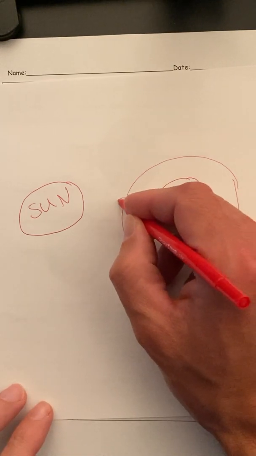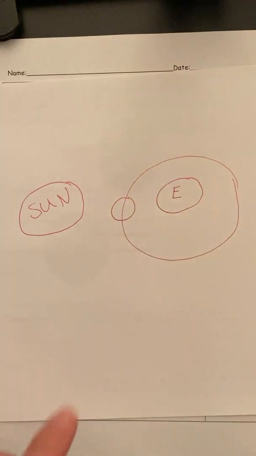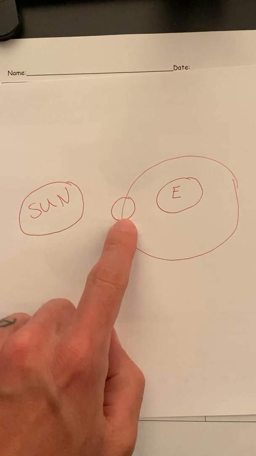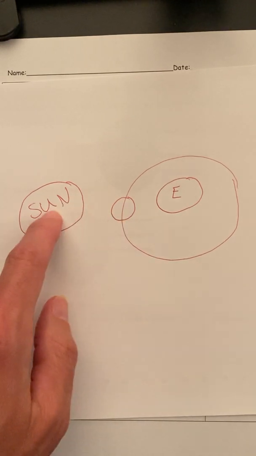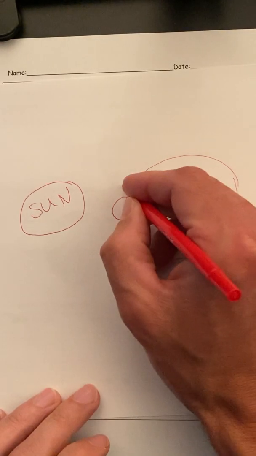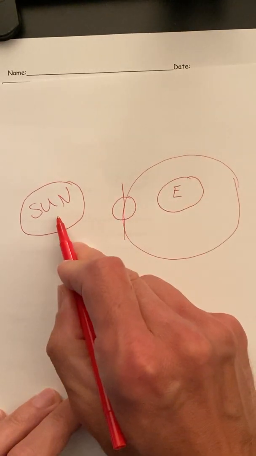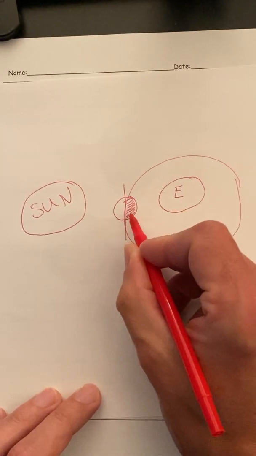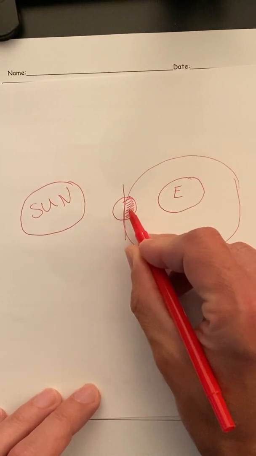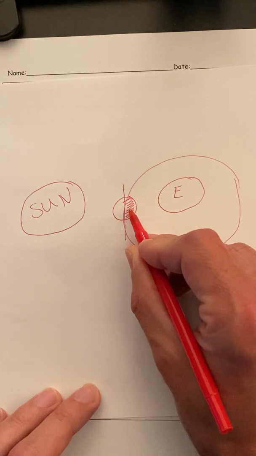There's a time then that the moon would be closest to the sun, or I guess the way you could say that is the moon is between the sun and the Earth, and obviously the side facing the sun is going to be illuminated. The side closest to the Earth would be in darkness, so we would see this as a new moon or a dark moon.